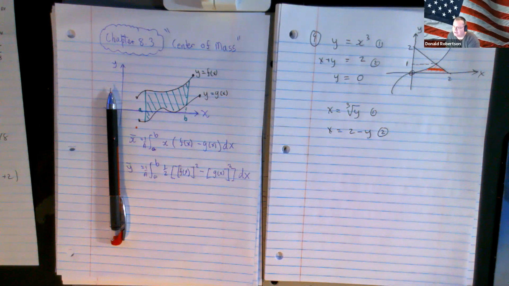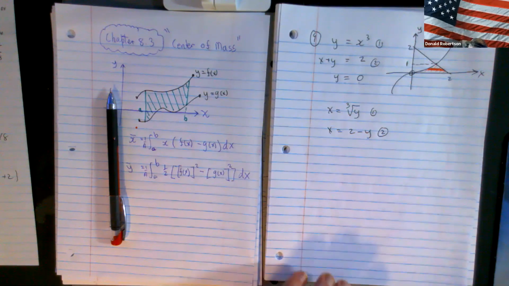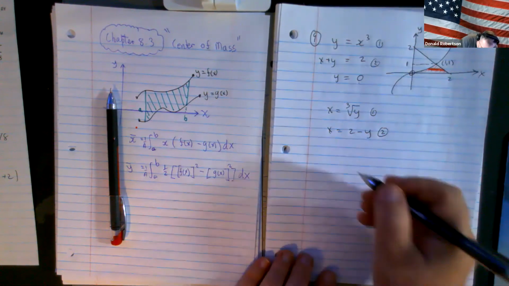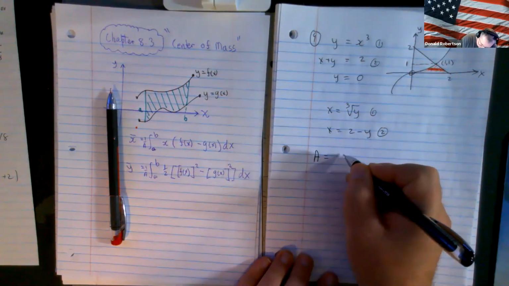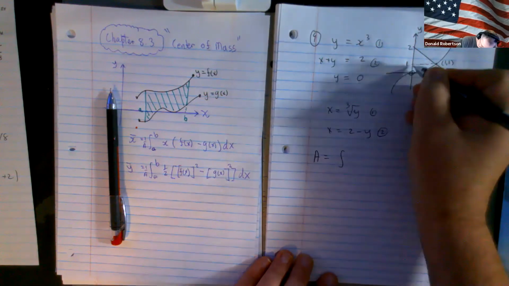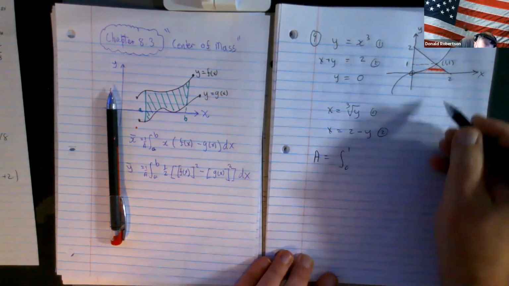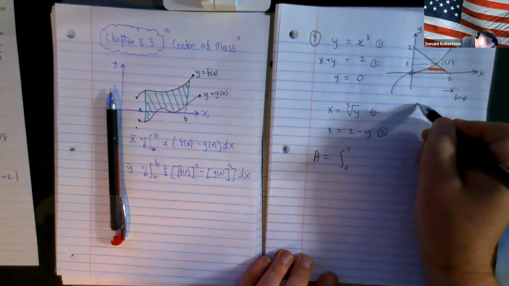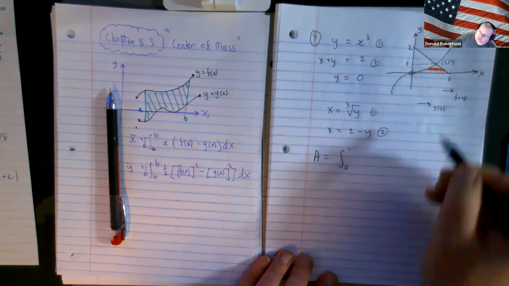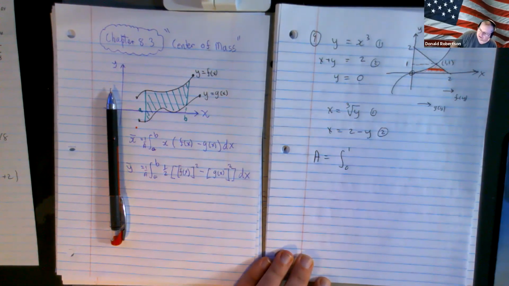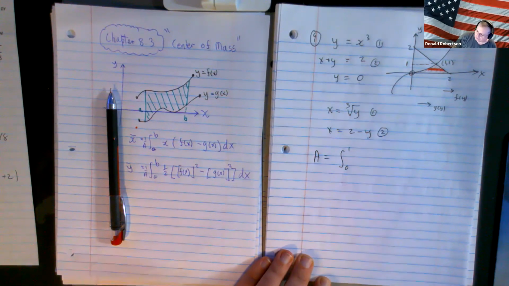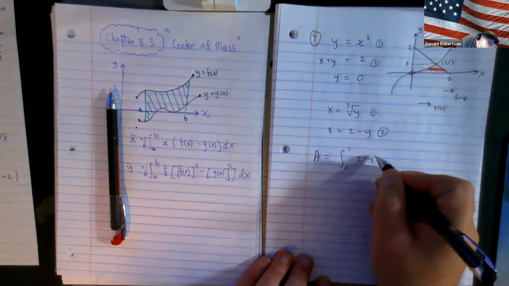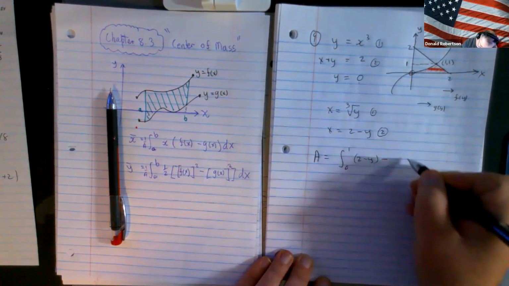Yes, it is 1. I double checked. And that point there has coordinates 1, 1, right? So area is now going to be the integral from y equals 0 to 1. The furthest to the right is your f of y. And the one that isn't quite as far is your g of y. So it's high, low when you go vertical. It's right to left when you go horizontal, right? So in this case, the straight line goes first. So that's 2 take away y, minus this guy.